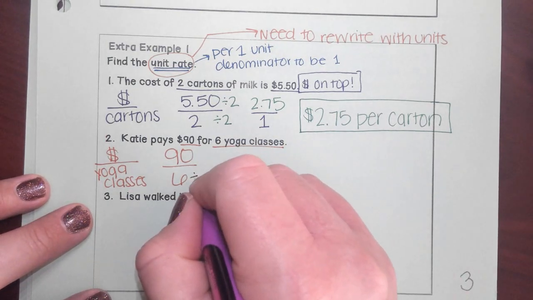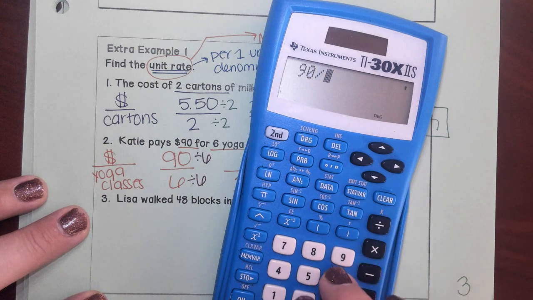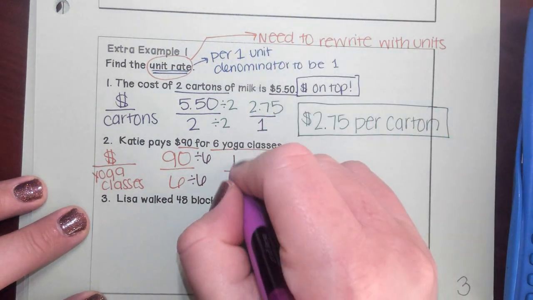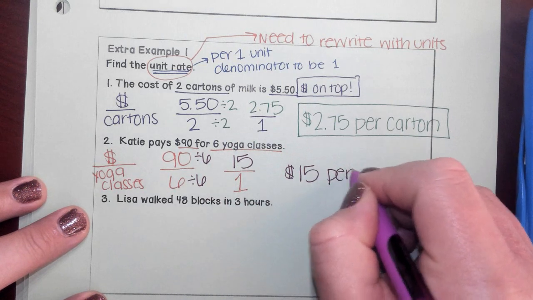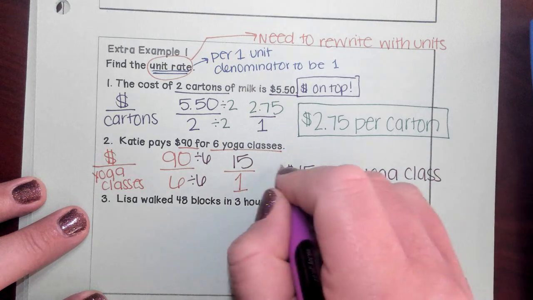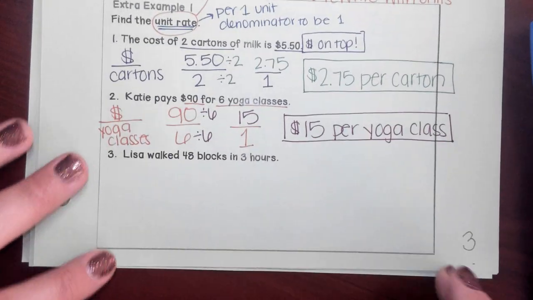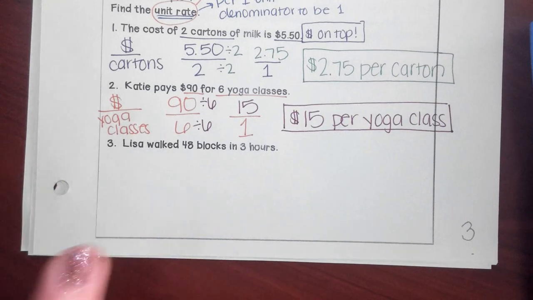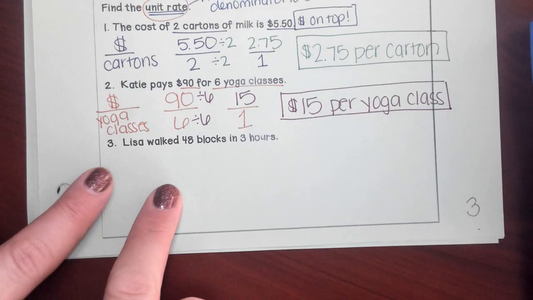For this one, you would divide by 6. So when you did 90 divided by 6, you should have gotten 15. So your unit rate here was $15 per yoga class, or just $15 per class. Again, make sure you're including your units. Let's look at number 3. We have Lisa walked 48 blocks in 3 hours. Go ahead and find the unit rate for number 3.